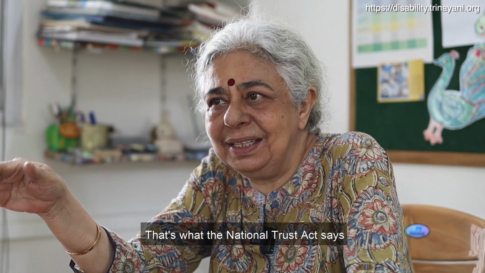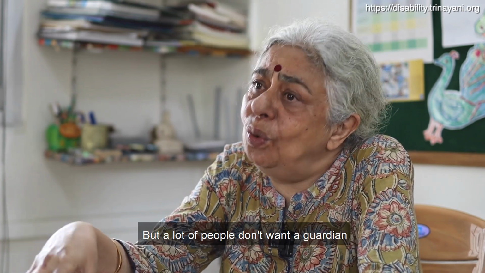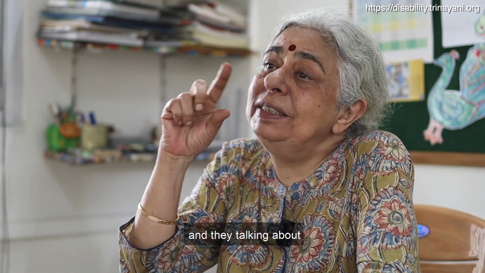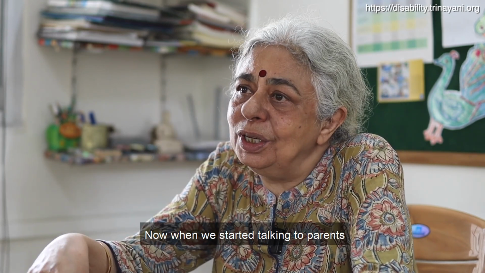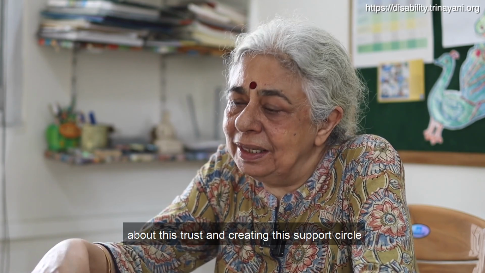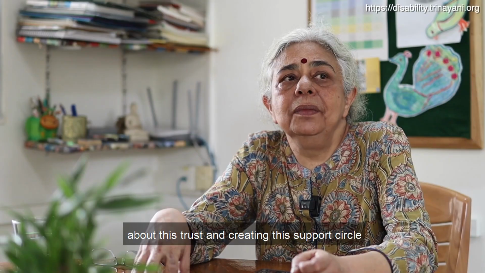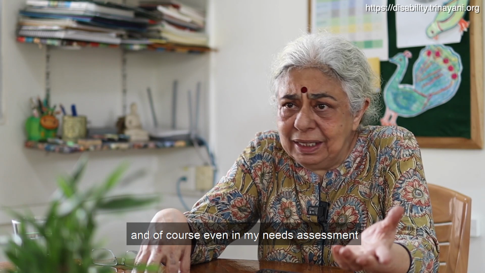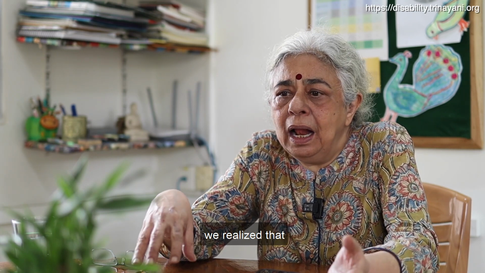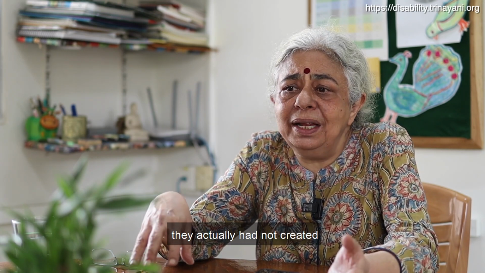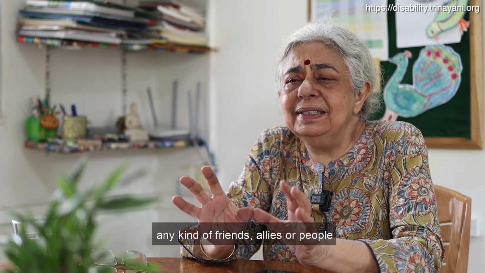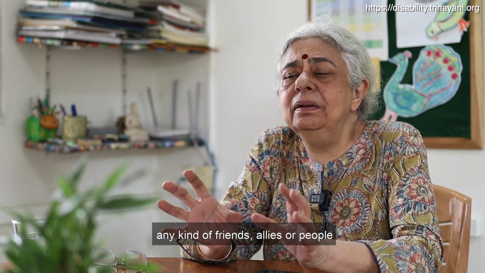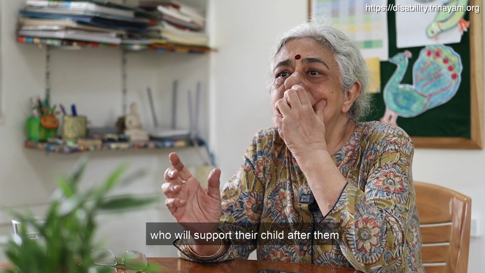That's what the National Trust Act says. But a lot of people don't want a guardian, and they're talking about supported decision making. So you need a support circle. Now, when we started talking to parents about this trust and creating this support circle, and even in my needs assessment, we realized that they actually had not created any kind of friends, allies, or people who will support their child after them.